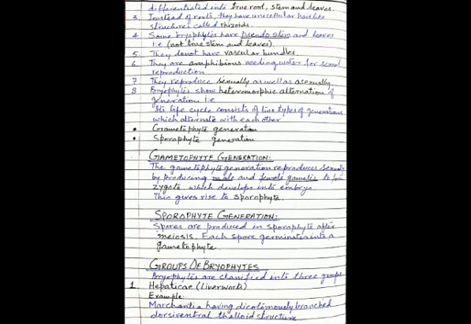That is, from new line, its life cycle consists of two types of generations which alternate with each other. Number 1, write in new line, gametophyte generation, and the next line you have to write sporophyte generation.